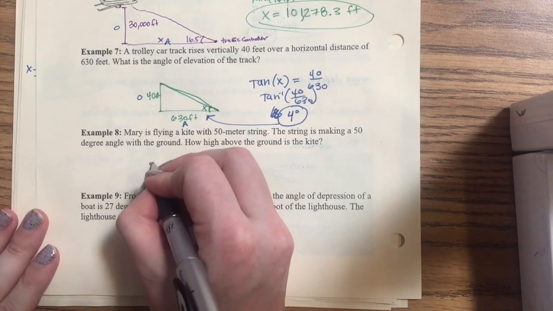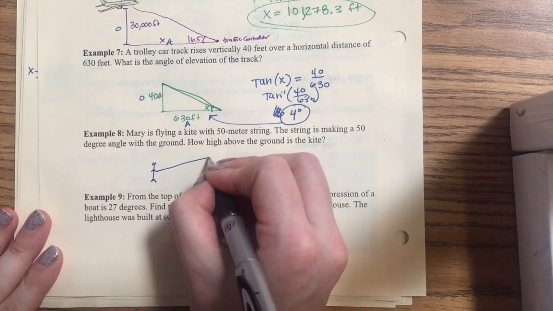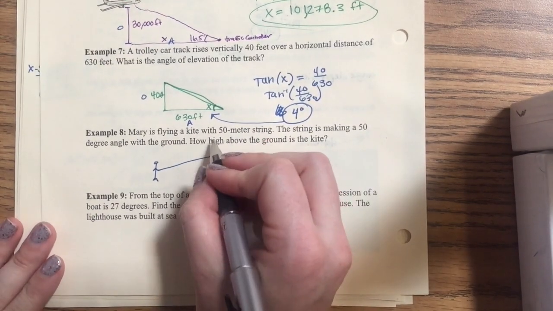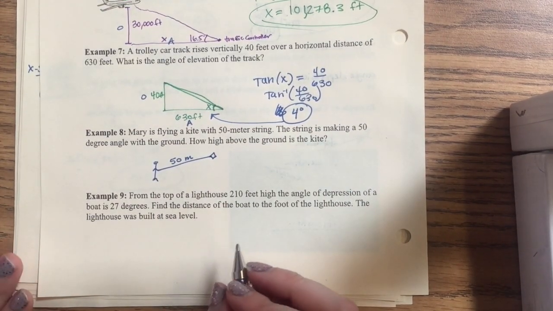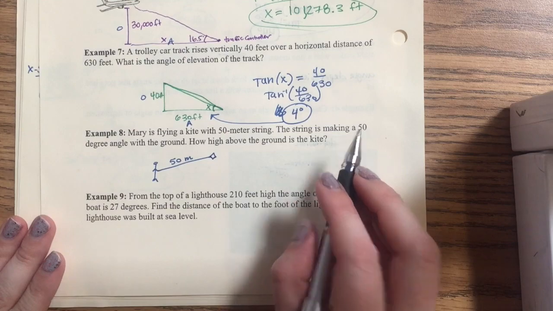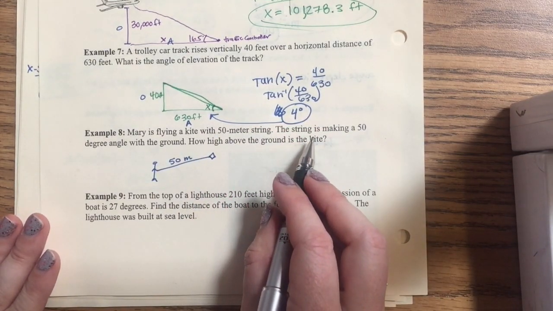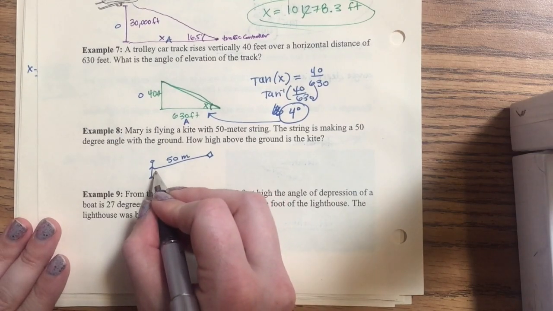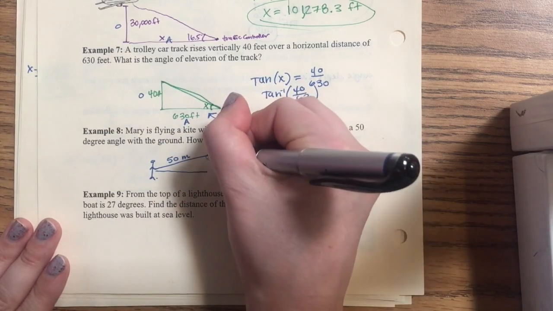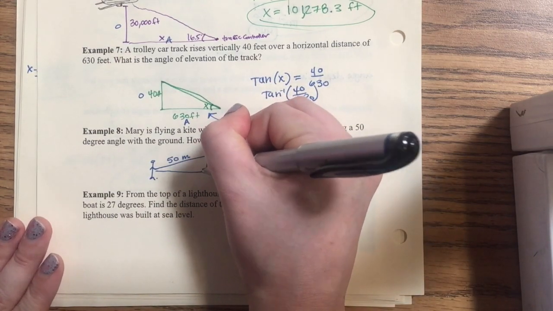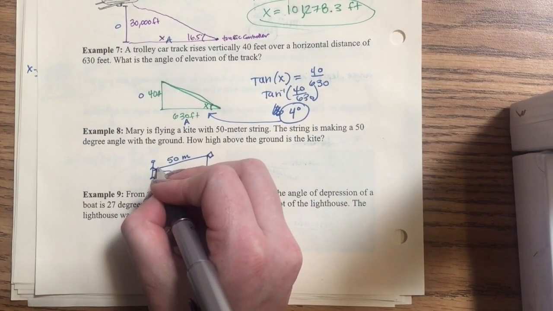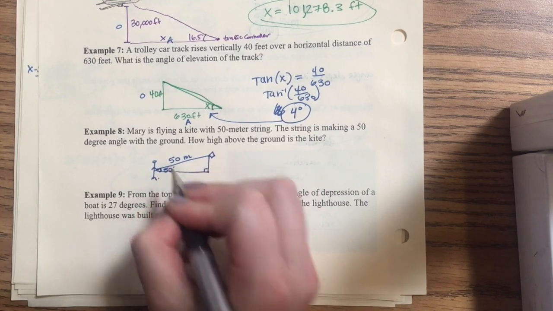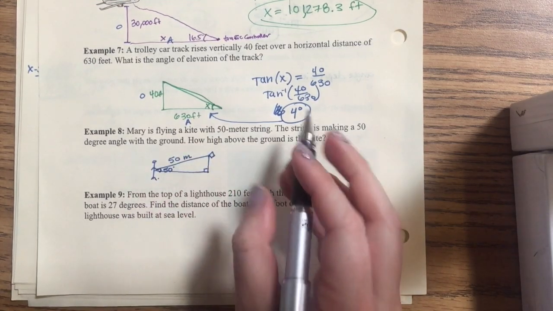Mary is flying a kite. There's my kite, with a 50 meter string. The string is making a 50-degree angle with the ground. So here's the string, here's the ground, 50-degree angle. How high above the ground is the kite?